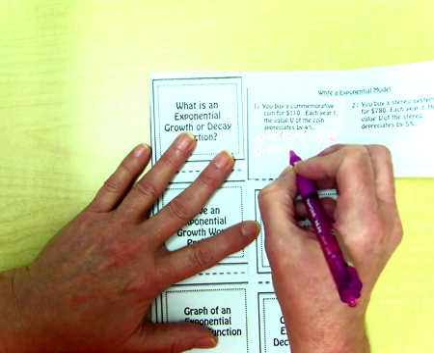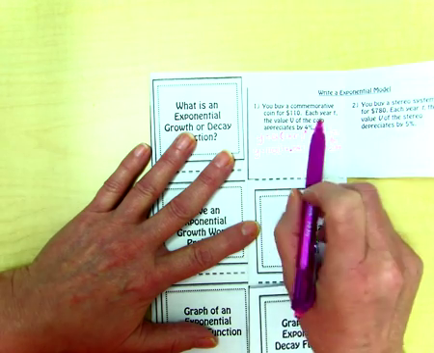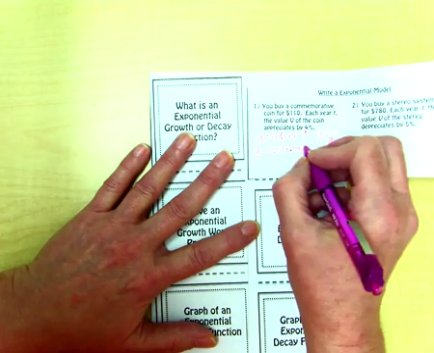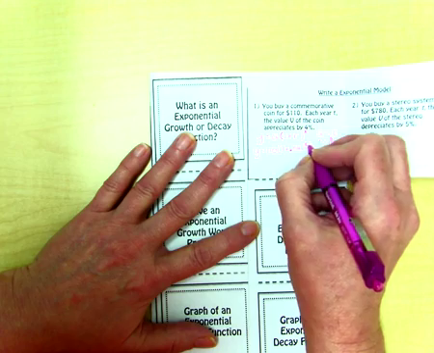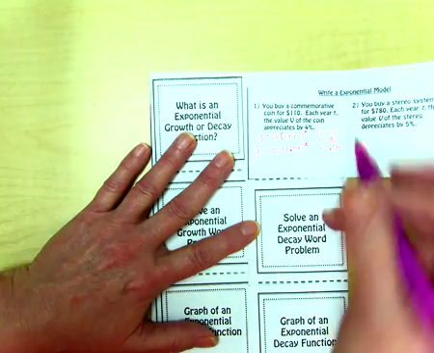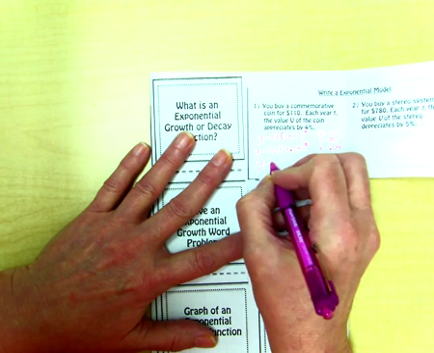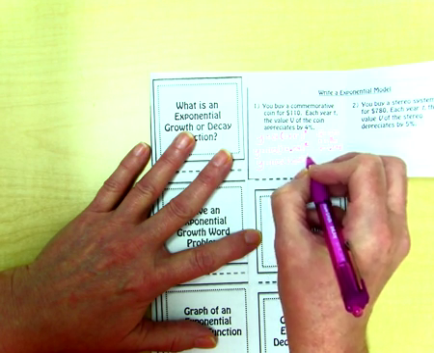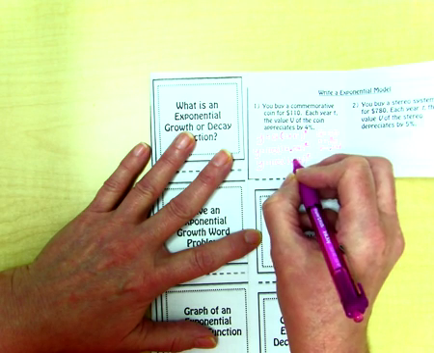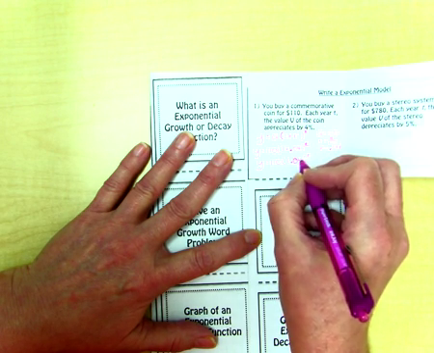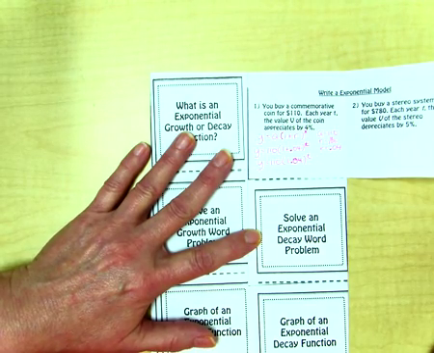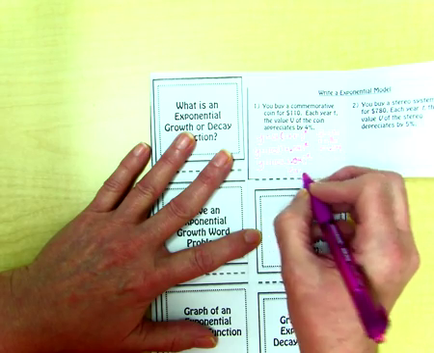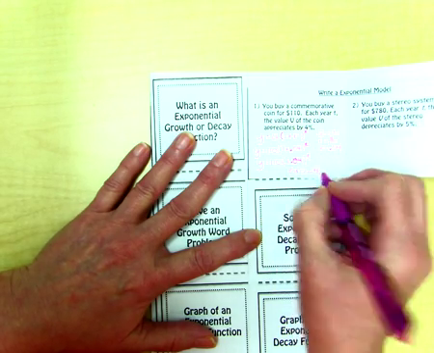Simply replace these into your formula. 1 plus, and we have a decimal 0.04. And this time, X is representing time, and they want us to use T for time, so we're going to use a T as our variable up here instead of the X. Then we're going to simplify. We end up with 1.04 raised to the T power. And this, because B is bigger than 1, is growth.